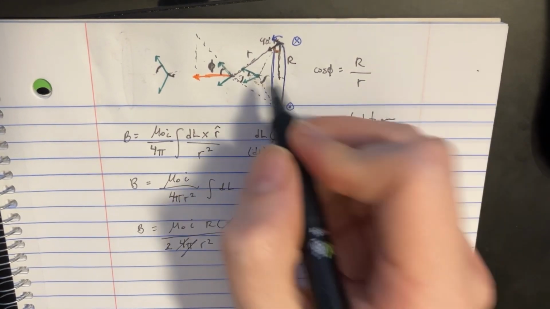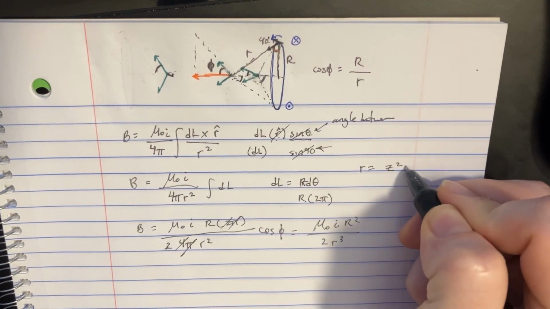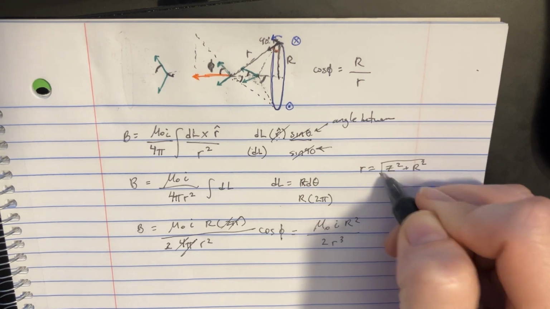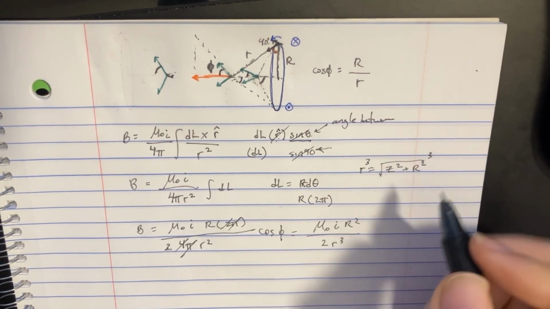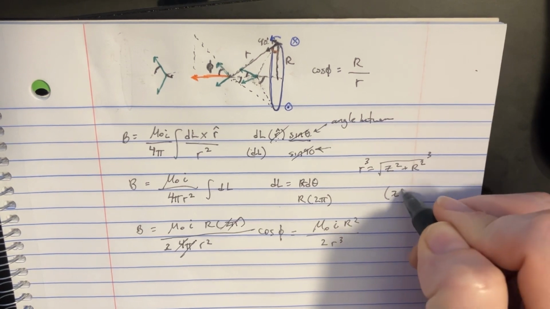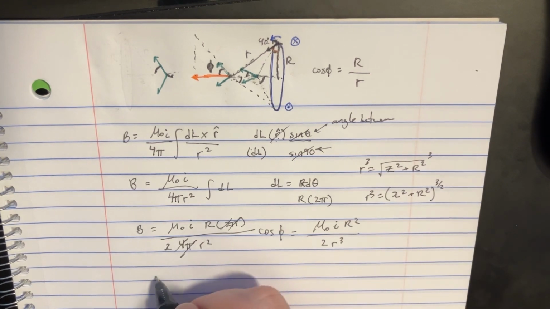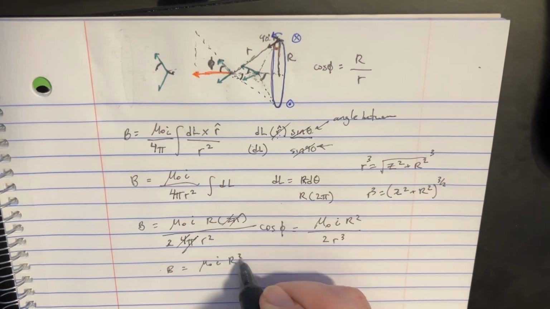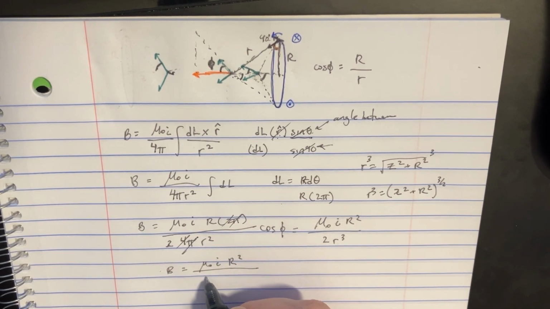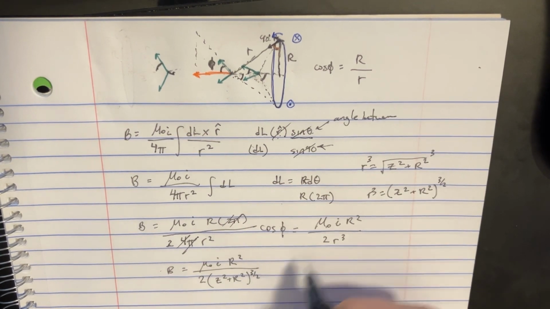Now let's try to figure out what this r is. R is just going to equal the square root of z squared plus r squared. If we had r to the third, then we would just go like this, and then we'd see that this is z squared plus r squared to the 3 over 2. And that's what we can finally plug in for the answer here. B equals mu naught I r squared divided by 2 times z squared plus r squared to the 3 over 2.